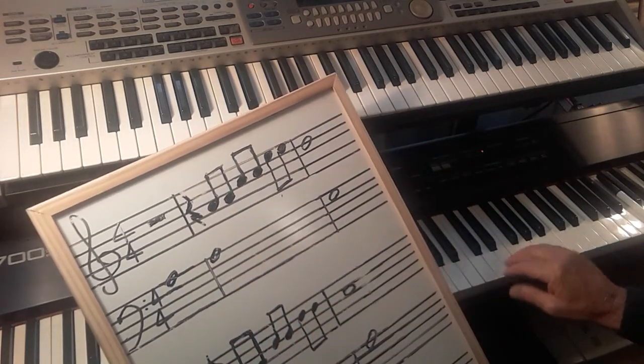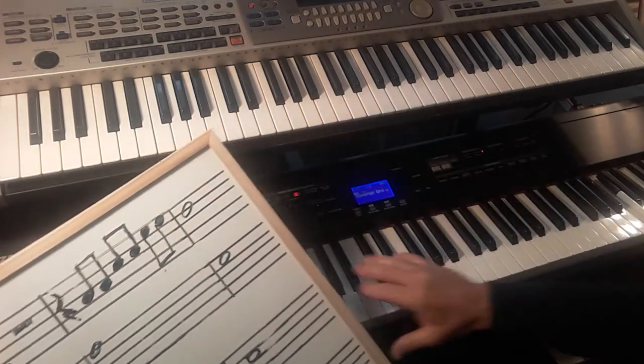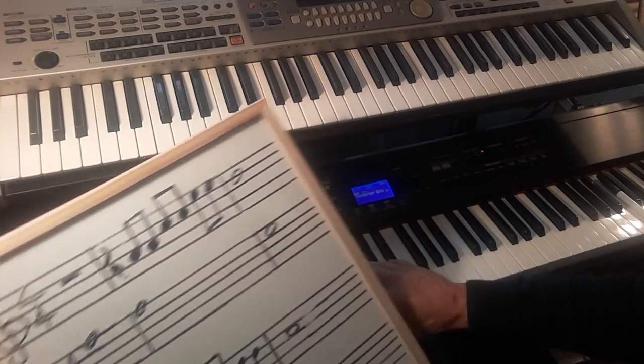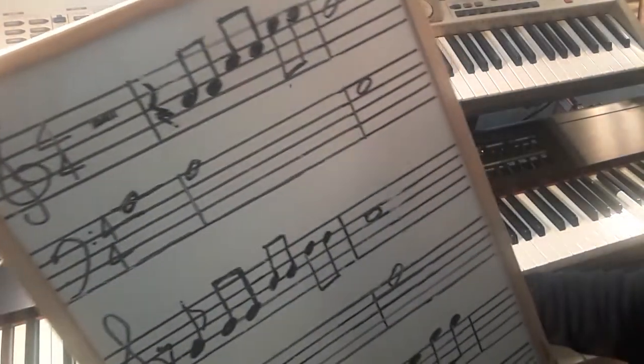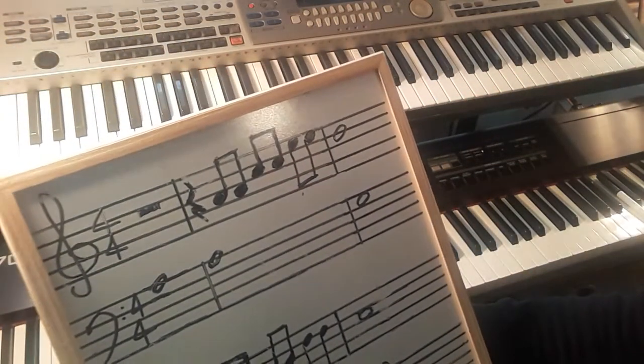Sorry, that's down here, the left hand. 1, 2, 3, 4. 1, 2, 3, 4. And then it drops down to G. 2, 3, 4.